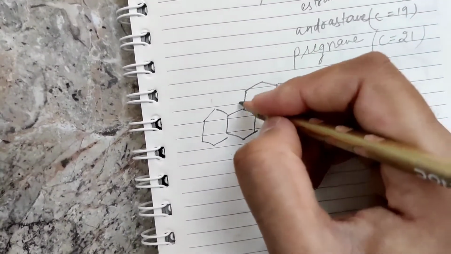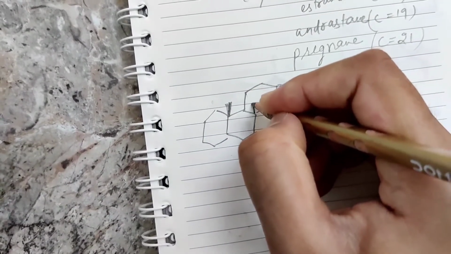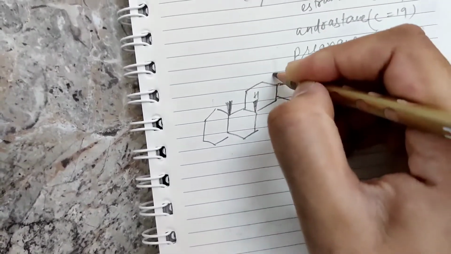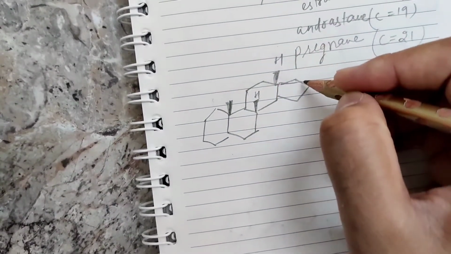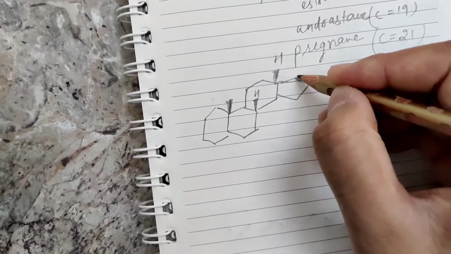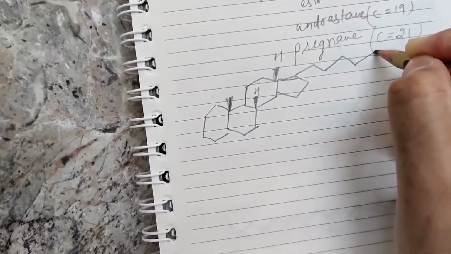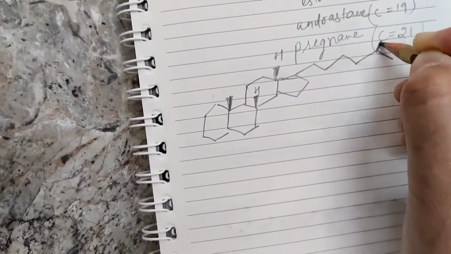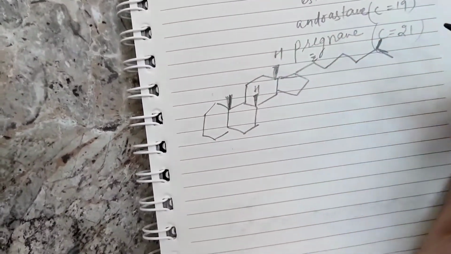So this is the parent structure. It will have a methyl group attached here, one hydrogen here, one hydrogen here, and 1, 2, 3, 4, 5, 6, and a methyl group here. So this kind of structure.